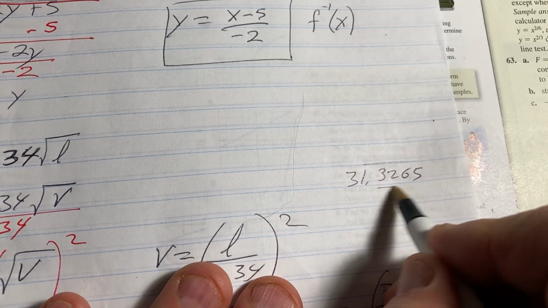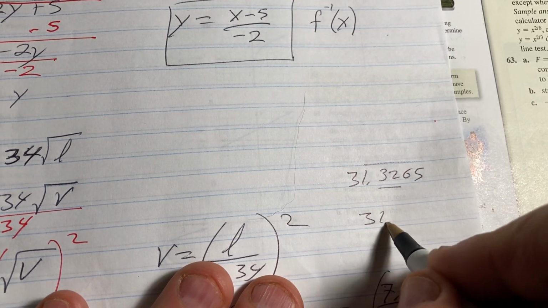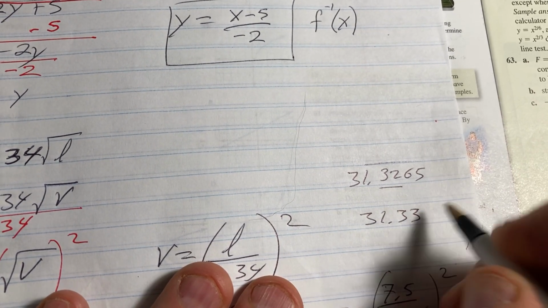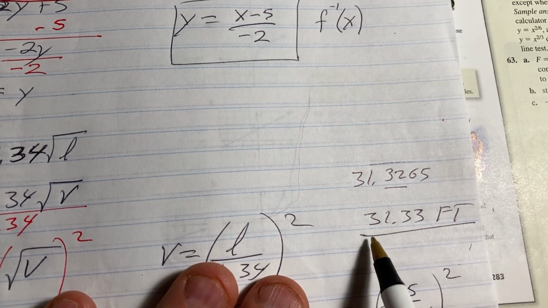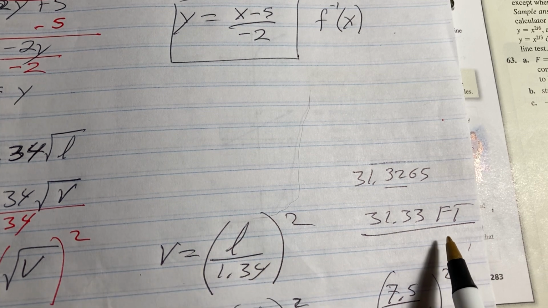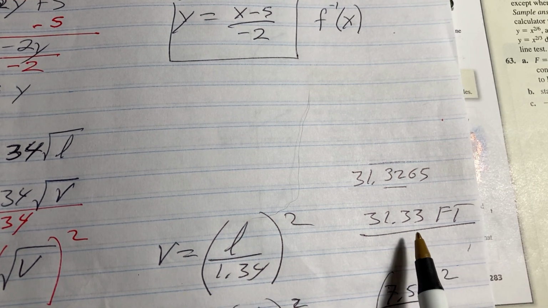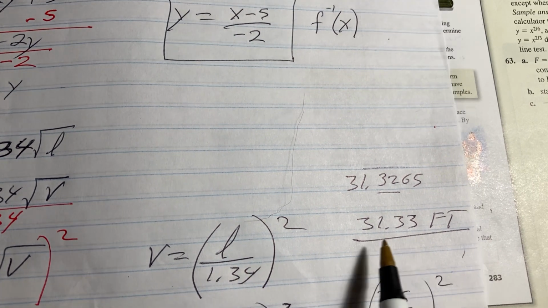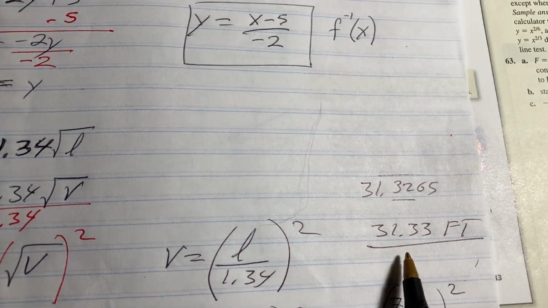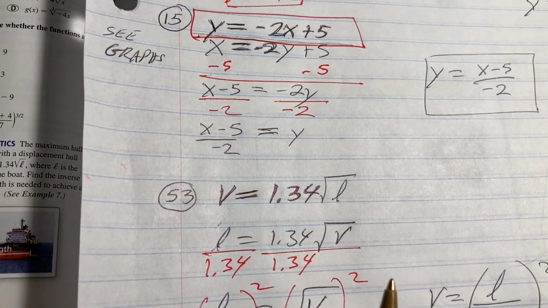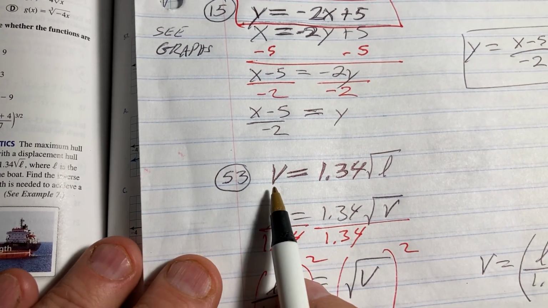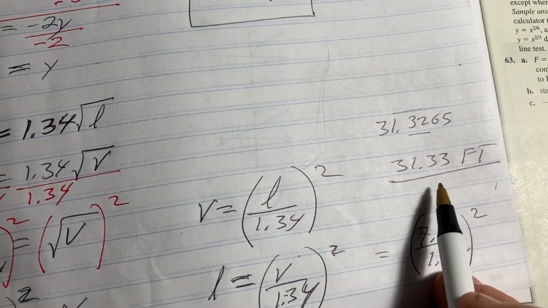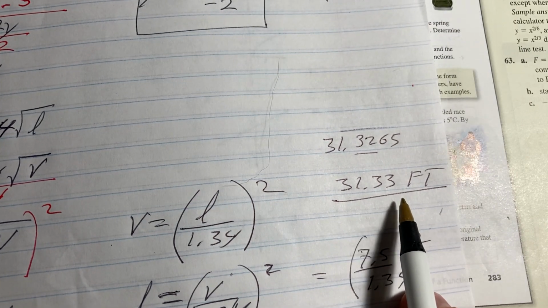Go to 2 places past the decimal: 31.33 feet. So approximately 31.33 feet. According to this equation, if the maximum speed is 7.5 knots, what's the waterline length going to be? 31.33 feet.